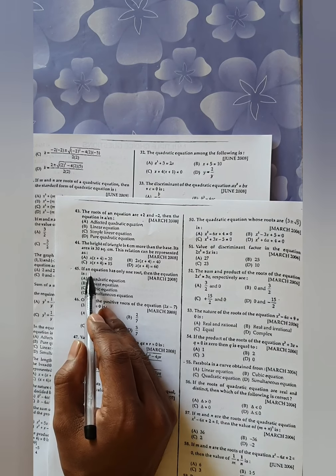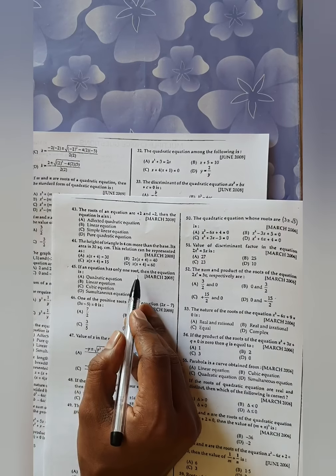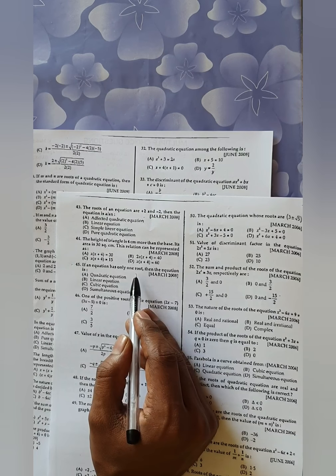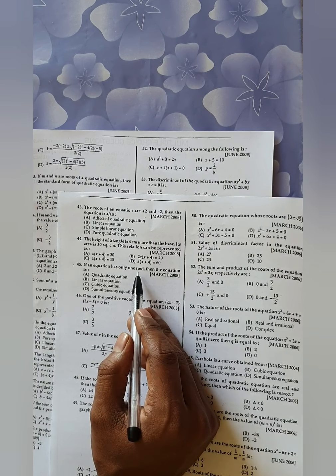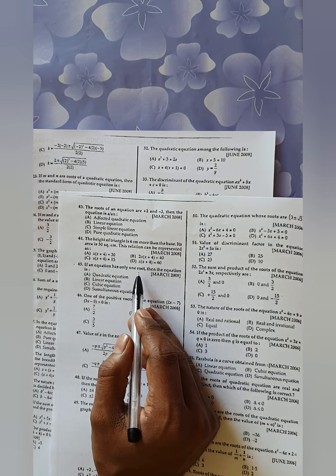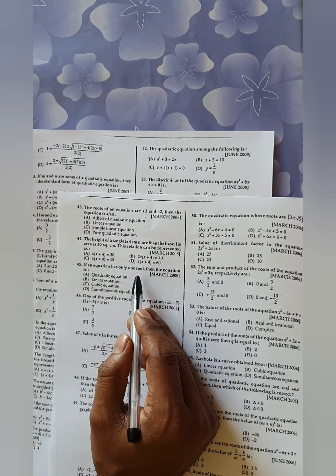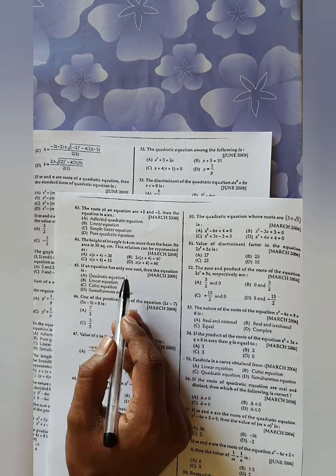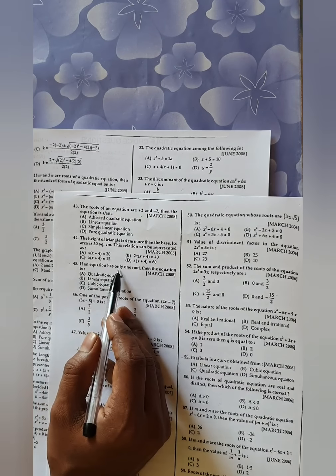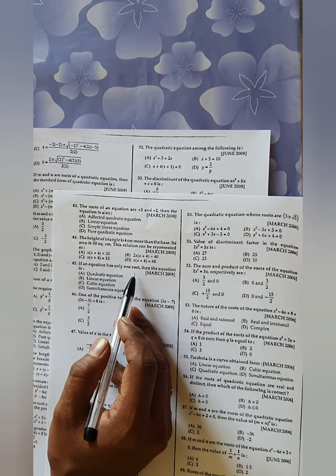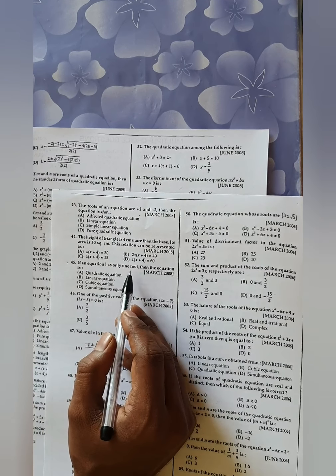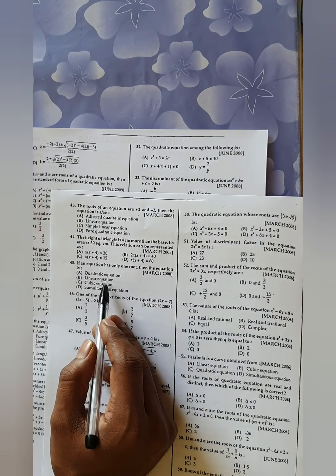Now there is one more question over here. Remember, there are three terms we are going to see. One is the root of the equation, or we can call it the zero of the equation, or the solution of the equation. All three mean the same. If an equation has only one root or only one solution, I have already told you, then it is a linear equation.